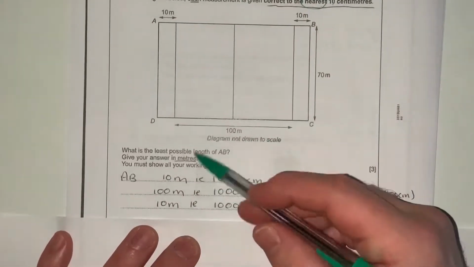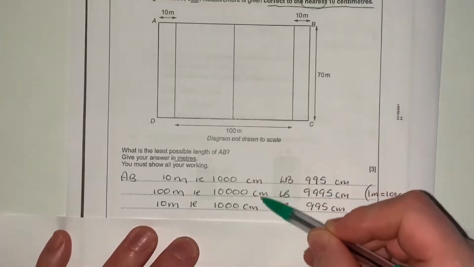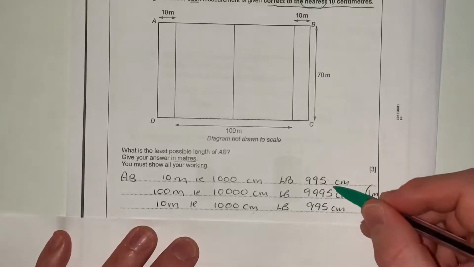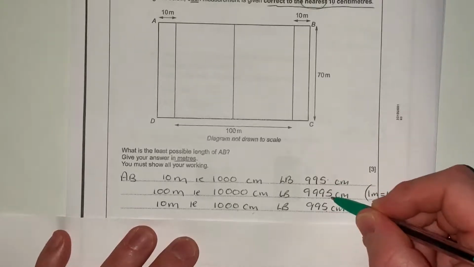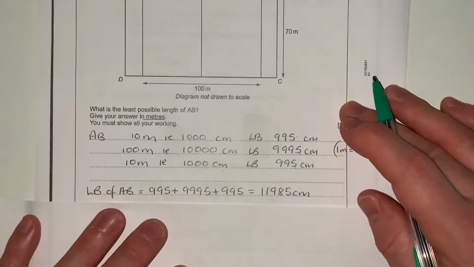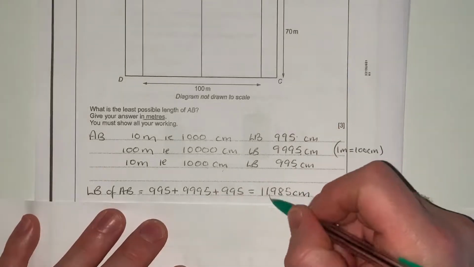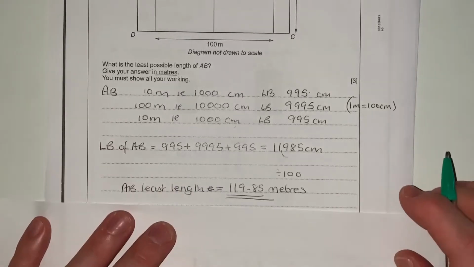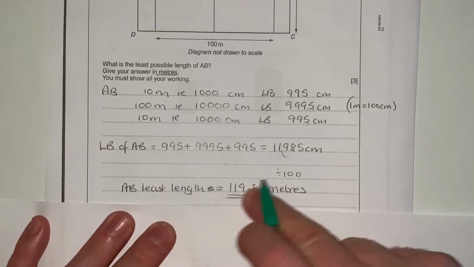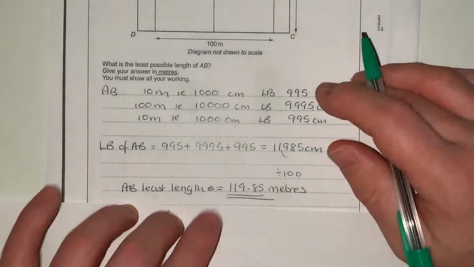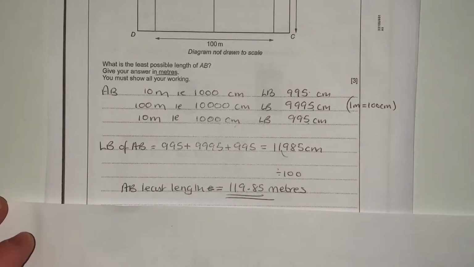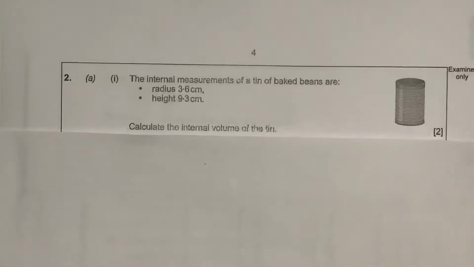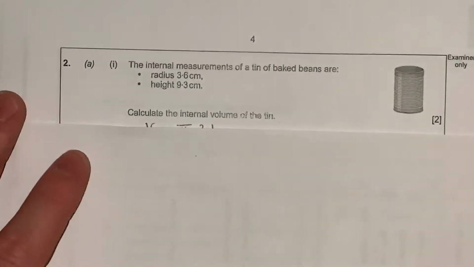First thing which I've done here is just change all of the meters to centimeters. Then I've subtracted to find the lower bound. So I've got 995, 995, 9,995. Then I'm going to add them up, which gives me 11,985. But then the question did say the answer's got to be in meters. So I then divided by 100 to change it back to meters. Okay, obviously you could have done it slightly differently, but that's my final answer: 119.85.